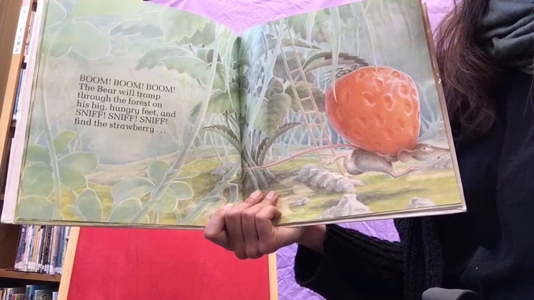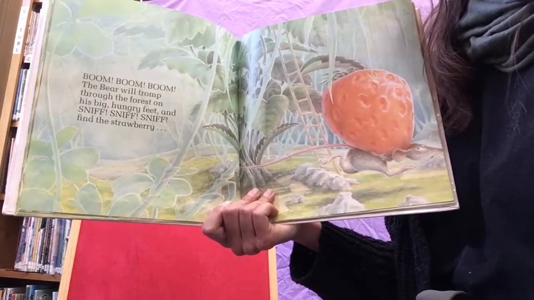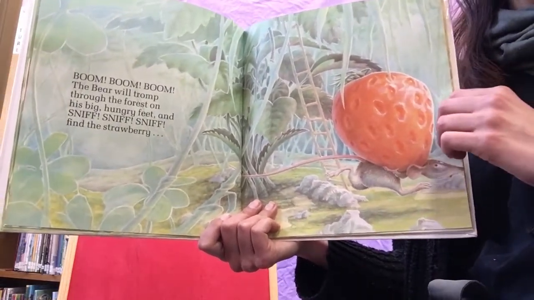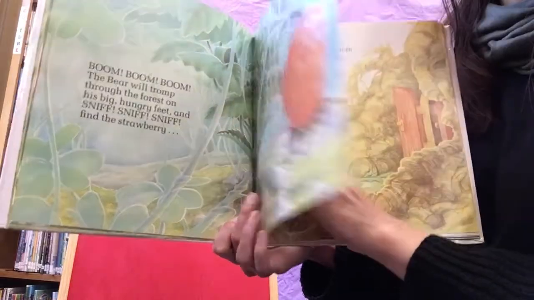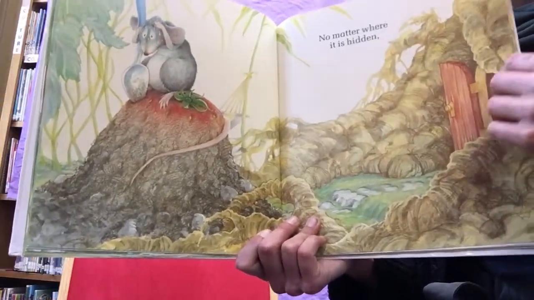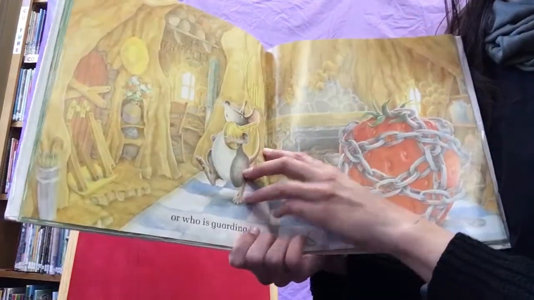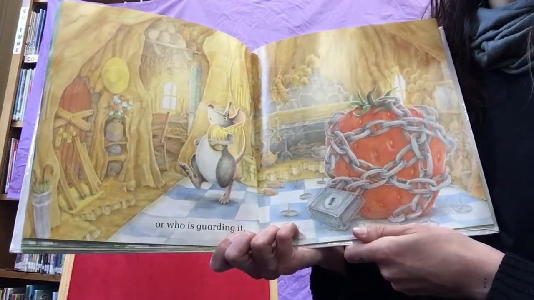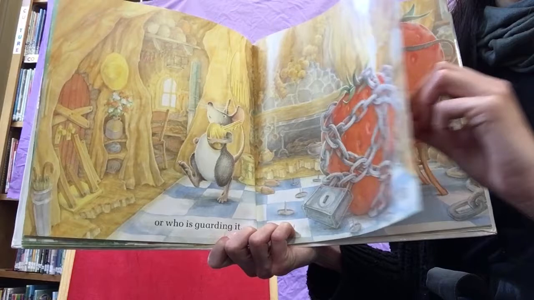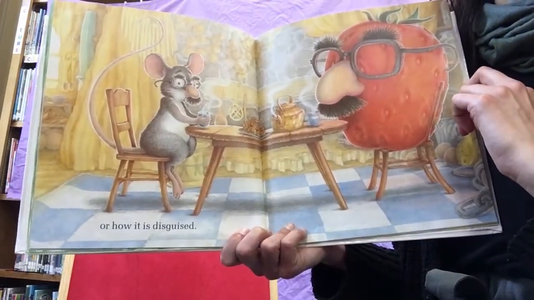He will tromp through the forest on his big, hungry feet and find the strawberry, no matter where it is hidden, or who is guarding it, or how it is disguised.